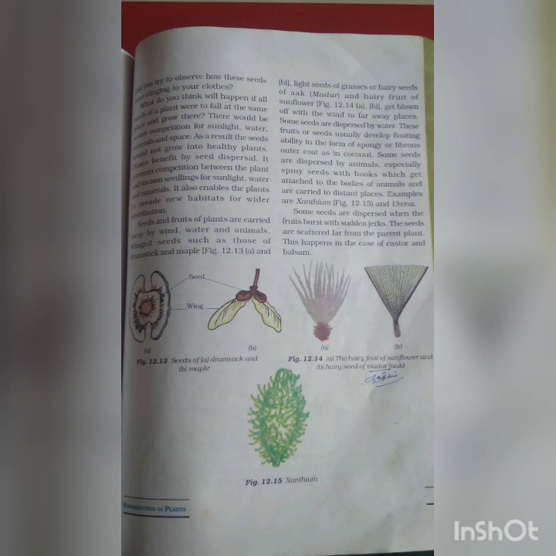Now we are going to discuss the exercise part. First, the fill in the blanks part. First question: production of new individuals from the vegetative part of the parent is called vegetative propagation. Second question: a flower may have either male or female reproductive part. Such a flower is called a unisexual flower.